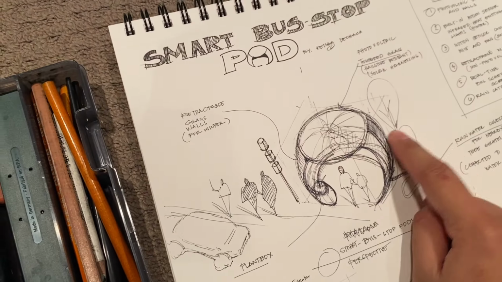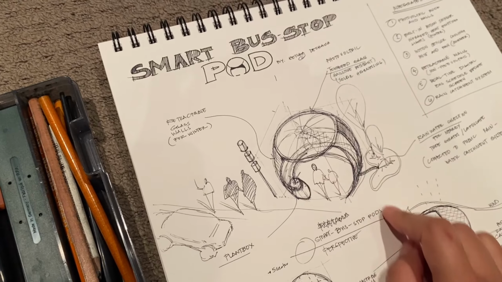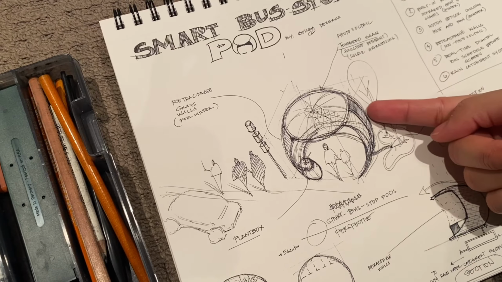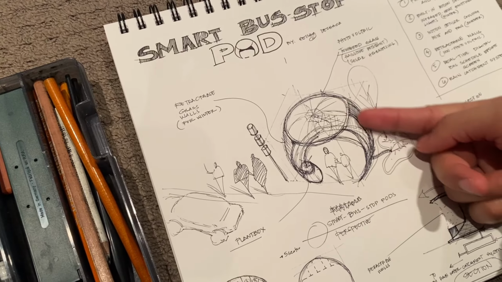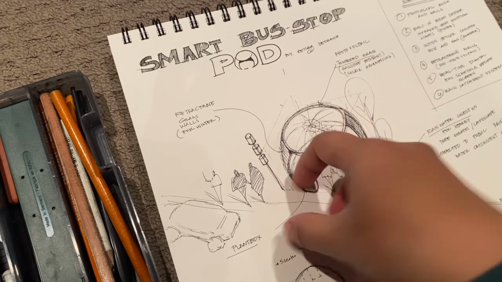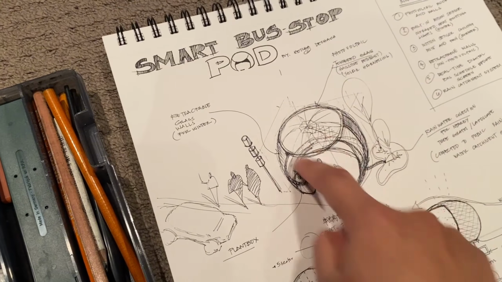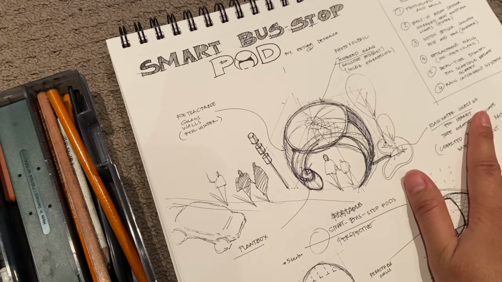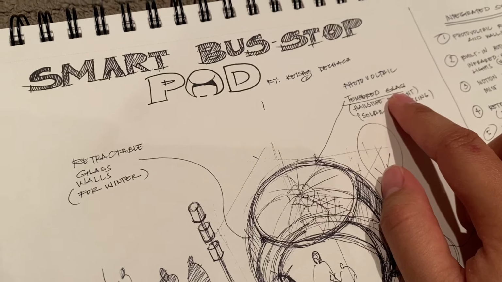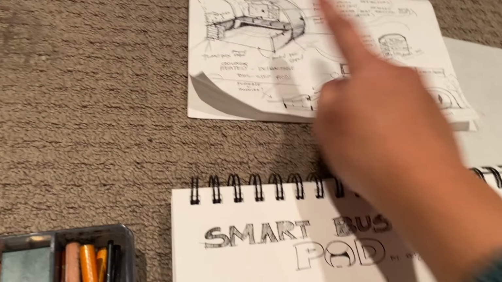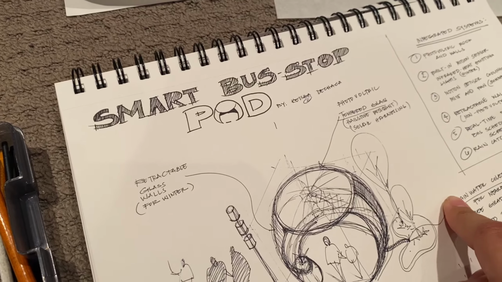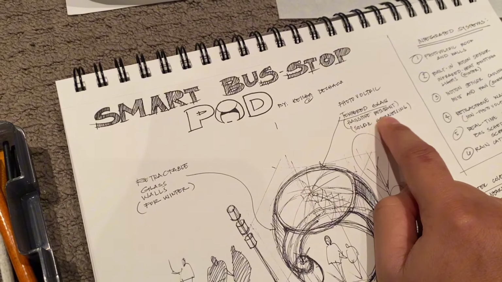But I realized, why do I need to put solar panels when I could just make the roof and the walls photovoltaic, so I can harness the solar energy and convert it into electricity that would power this entire bus stop pod. So I modified the solar panels for the roof into photovoltaic tempered glass. Yeah, and I put there hailstone resistant.